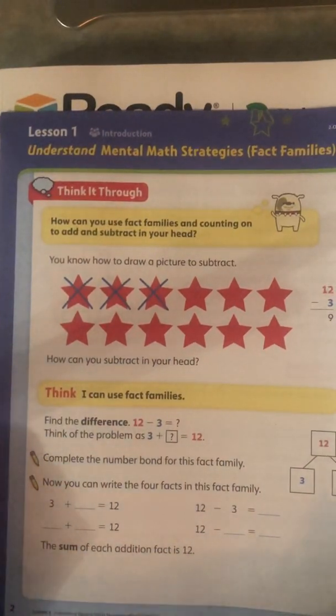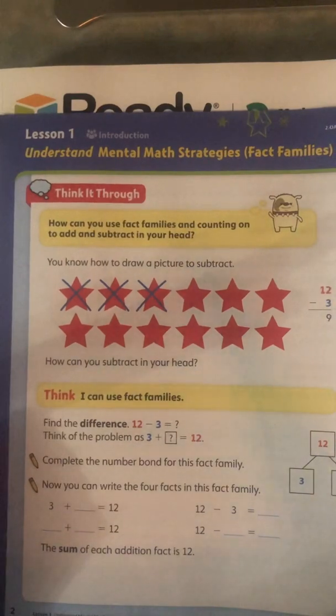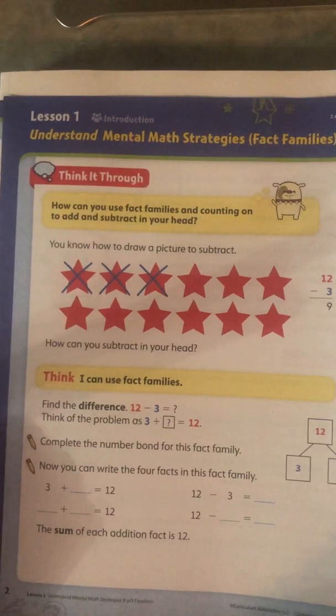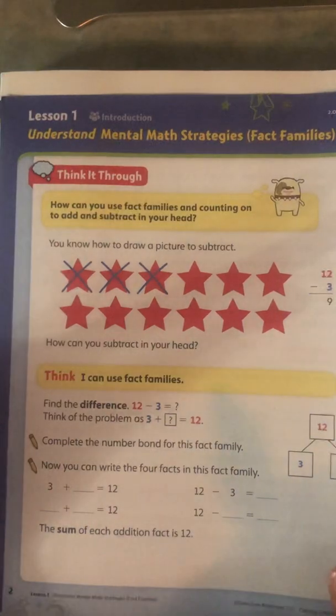We've been doing a couple things with fact families. Hey, we did one in calendar today. And there's some activities on fact families in your math rooms too. So we're going to talk about how you can use those fact families and counting on to add and subtract in your head. That's what mental math is, in your head.